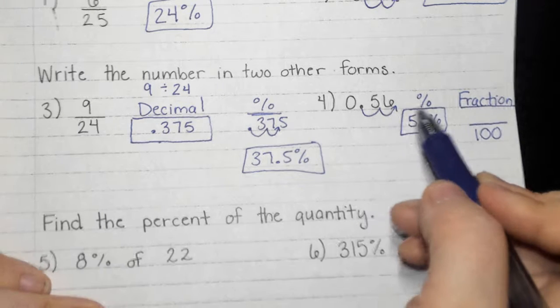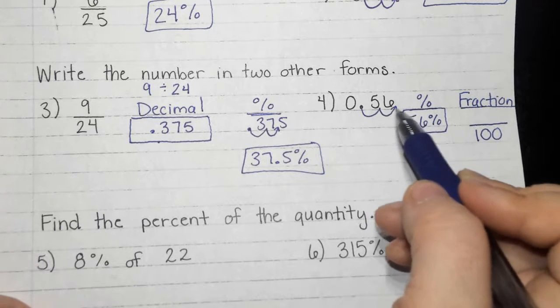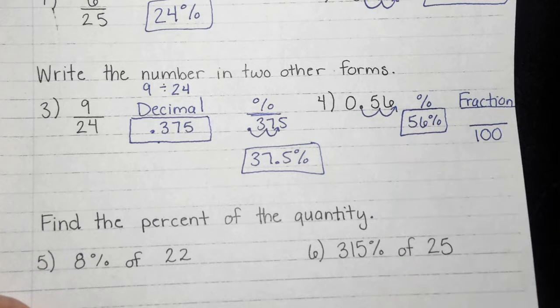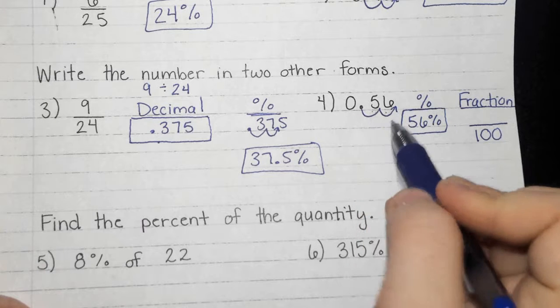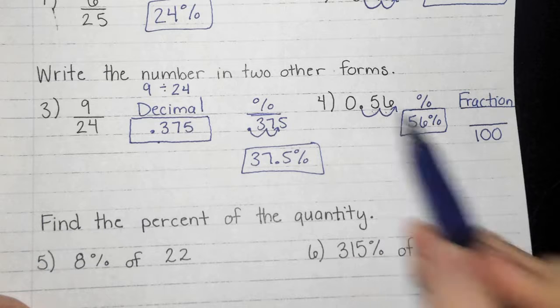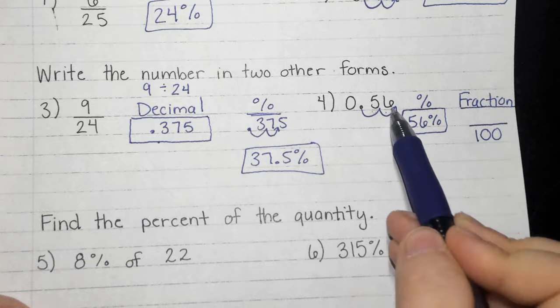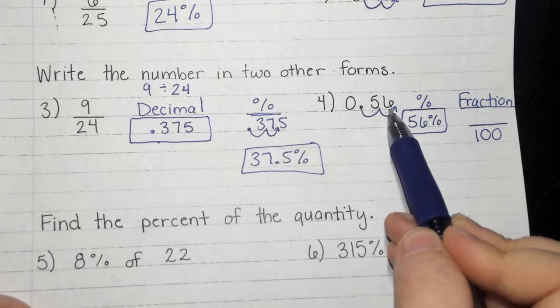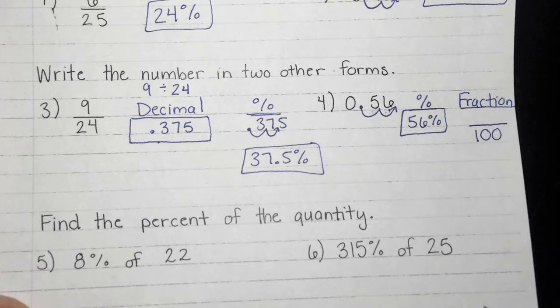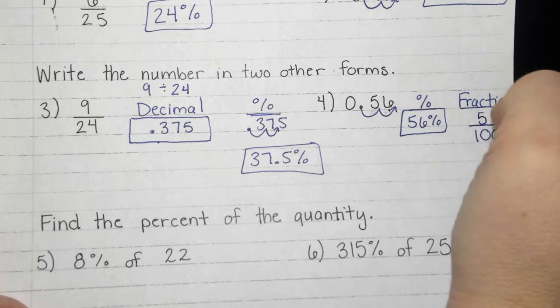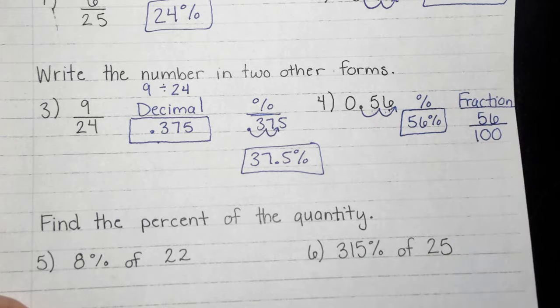We were given a decimal. How do I make a decimal a fraction? There's 2 numbers after the decimal, so we put 2 zeros. The other reason, 6 is in the hundredths place, so we put 100. And what goes on top of that fraction? 56, because that's the number behind the decimal.